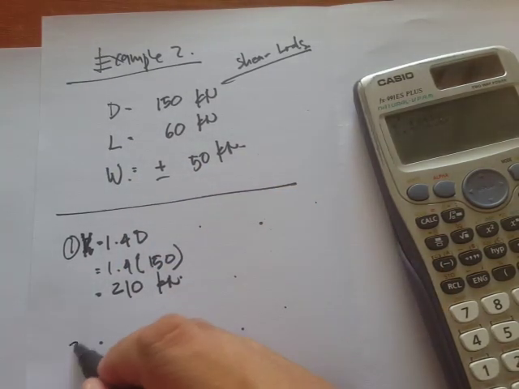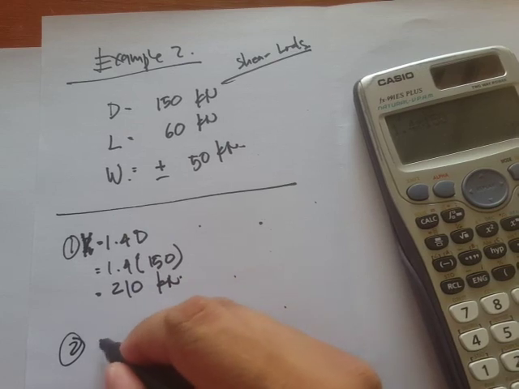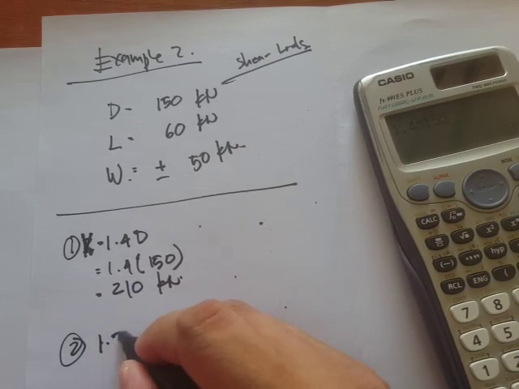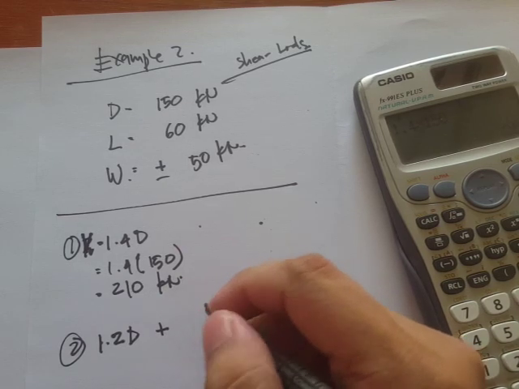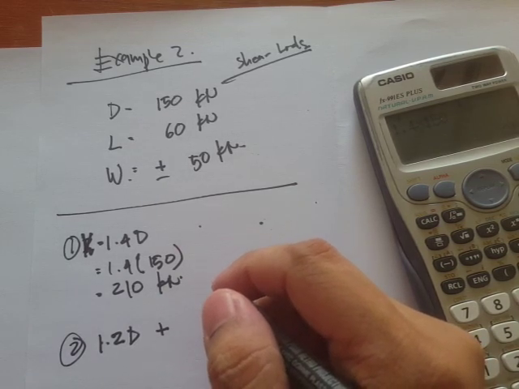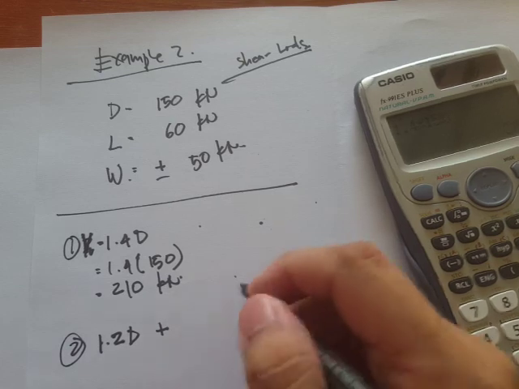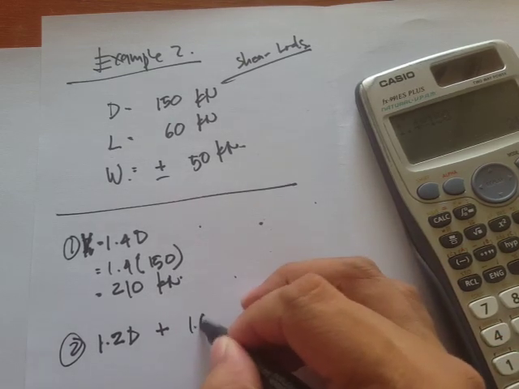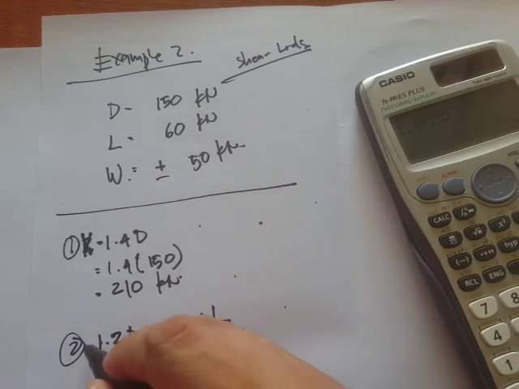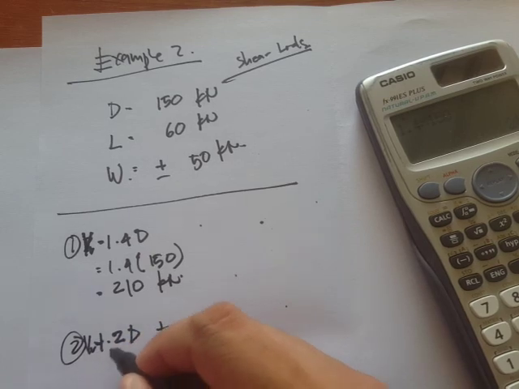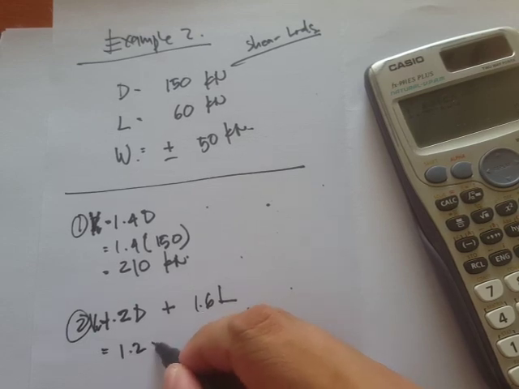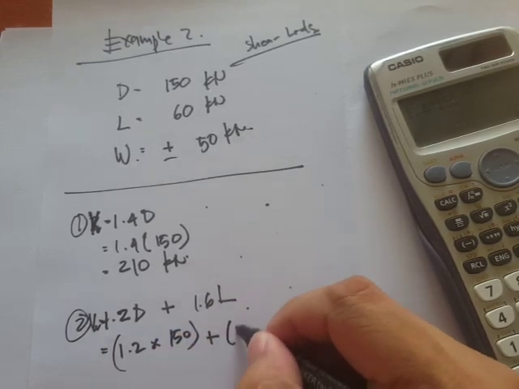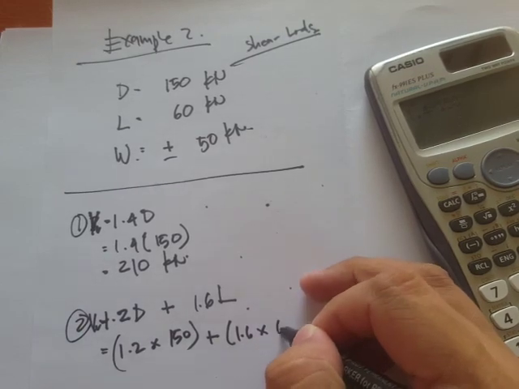Okay, so the load combination number two, we have a 1.2 dead plus, if we simplify it, 1.6 live. Okay, so I still forgot to write this V sub U. So 1.2 dead, that's gonna be 1.2 times 150 plus 1.6 times 60.